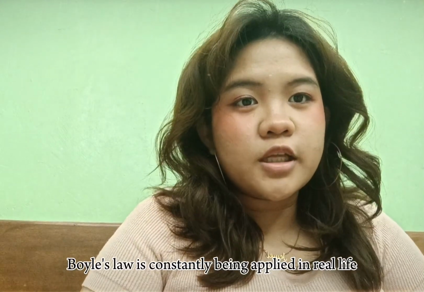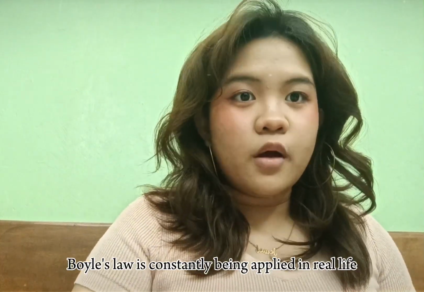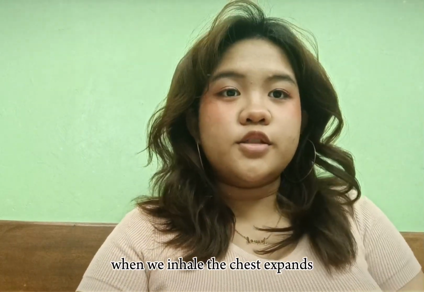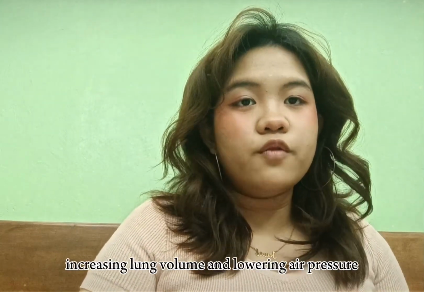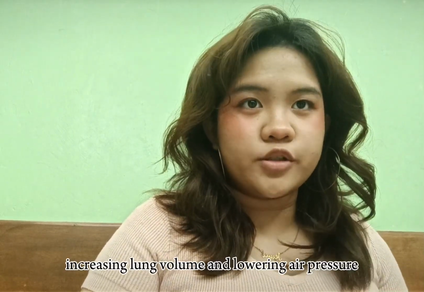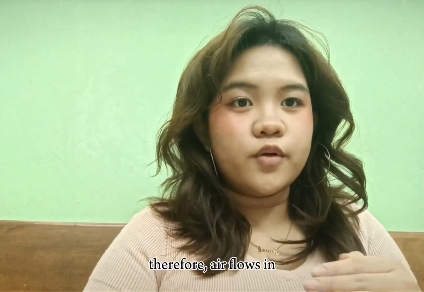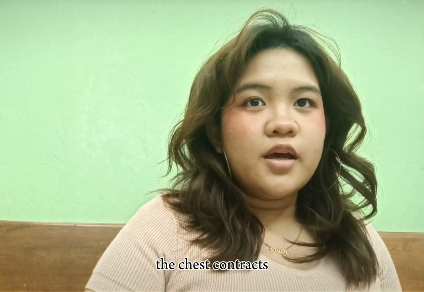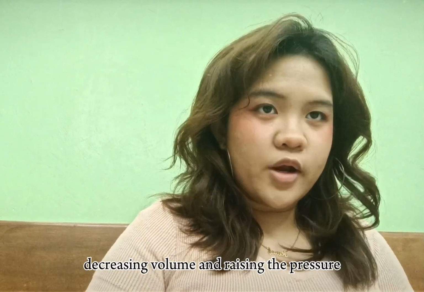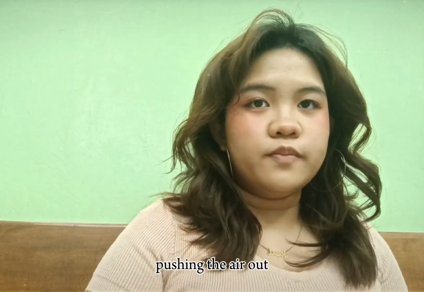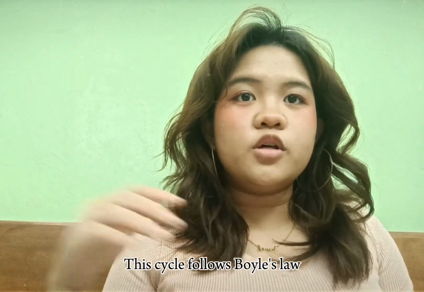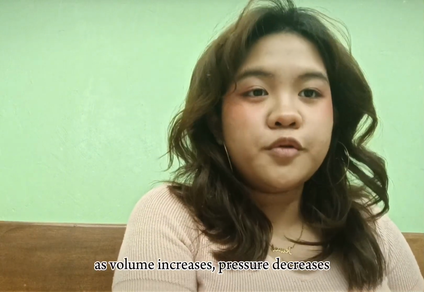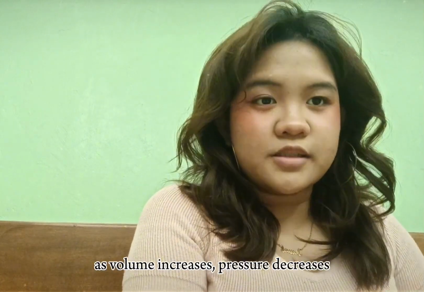Boyle's law is constantly being applied in real life. One example is breathing. When we inhale, the chest expands, increasing lung volume and lowering air pressure. Therefore, air flows in. When we exhale, the chest contracts, decreasing volume and raising the pressure, pushing the air out. This cycle follows Boyle's law, which again says that as volume increases, pressure decreases.